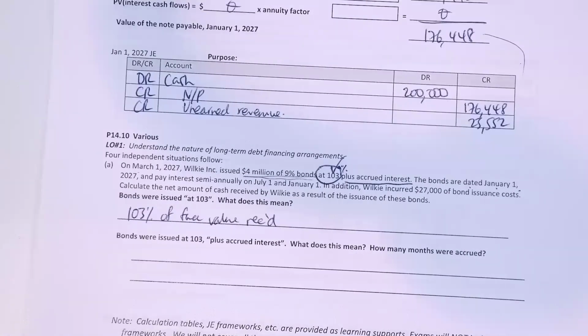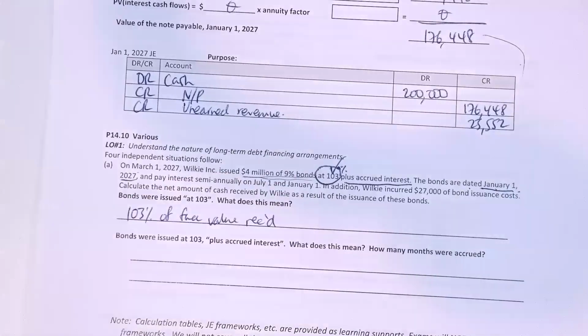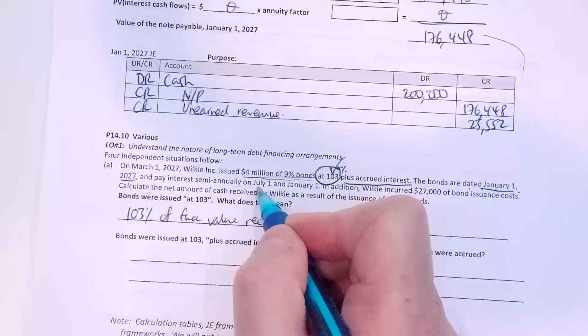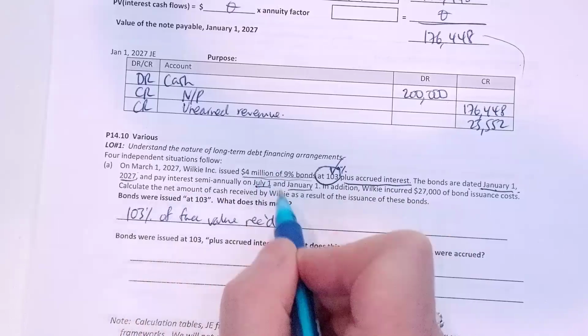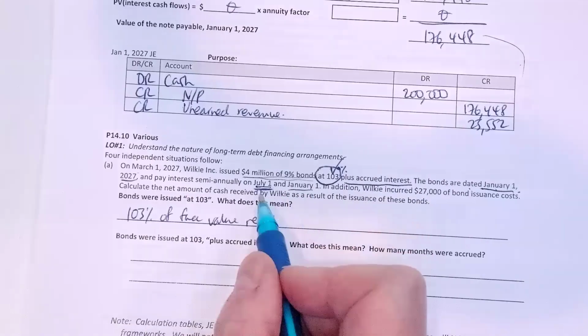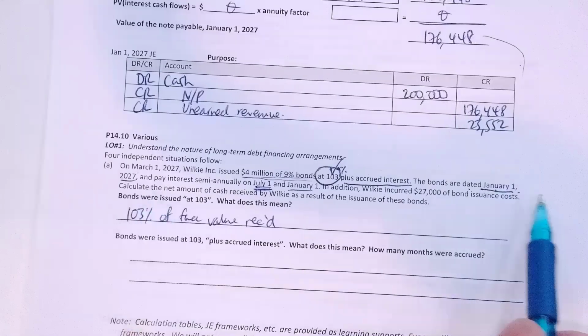So the bond contract is dated January 1st, but they didn't issue them till March 1st. The bond contract will say interest is paid semi-annually on July 1st and January 1st. So on July 1st, interest is payable based on the 6 months from January 1st to July 1st.